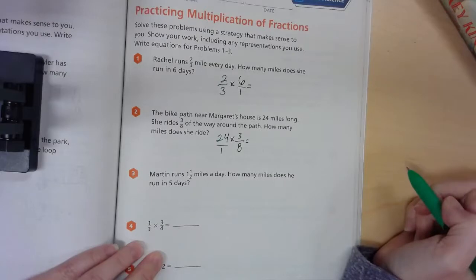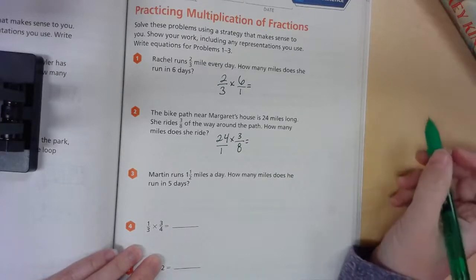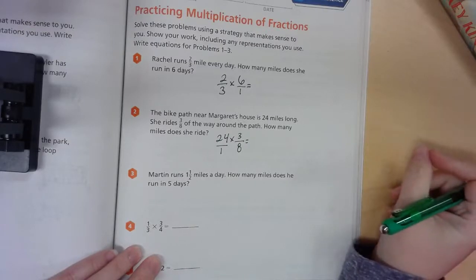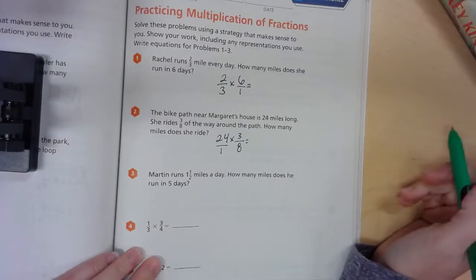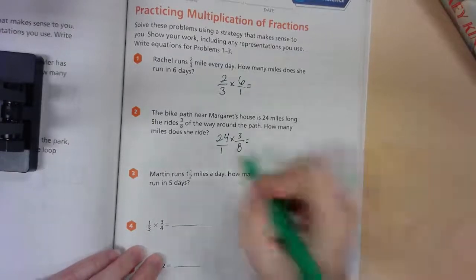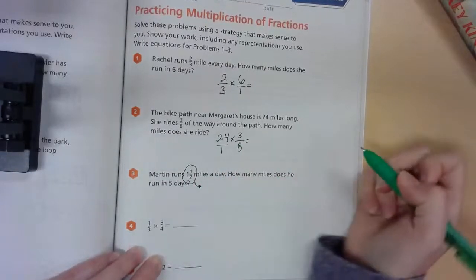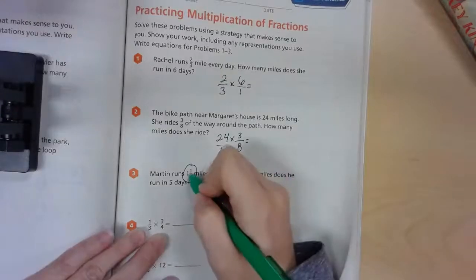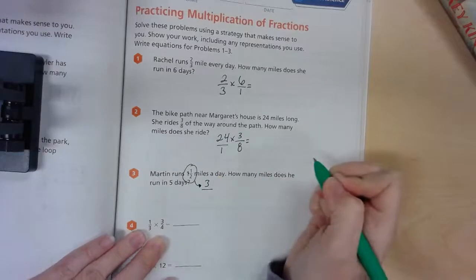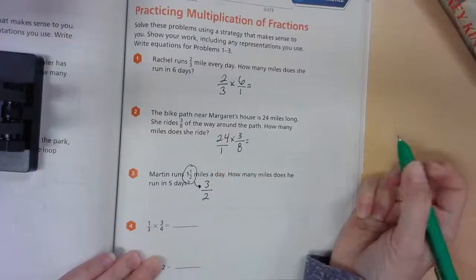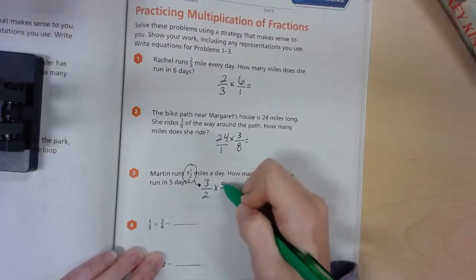Martin runs 1.5 miles a day. How many miles does he run in 5 days? Remember what we talked about the other day. When you multiply mixed numbers, the best thing to do is to turn that mixed number into an improper fraction. So way back in November and December, we learned how to do that. 2 times 1 is 2, plus 1 is 3, and I keep the same denominator, 3 over 2. Then I multiply 1.5, which is 3 over 2, times 5.